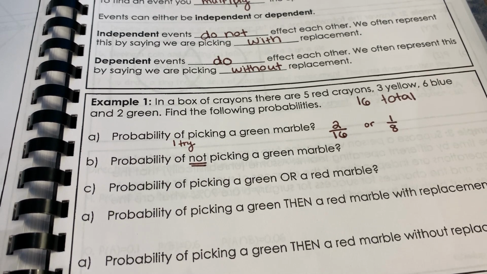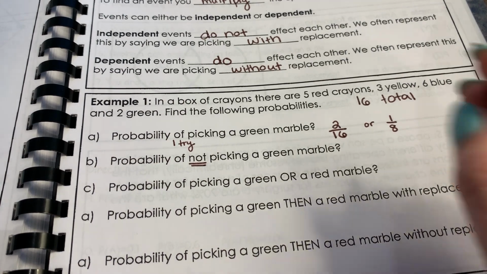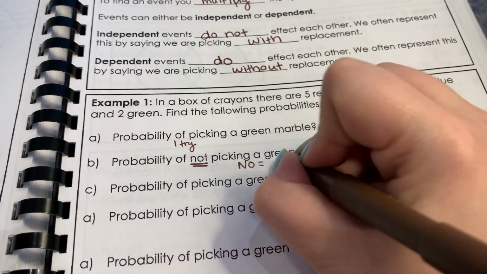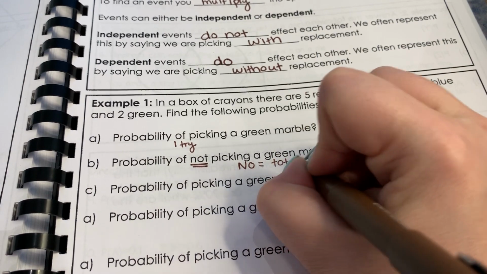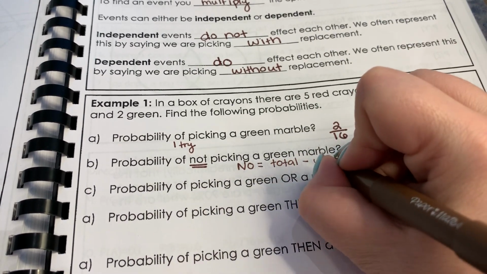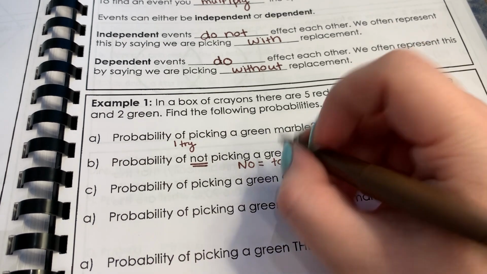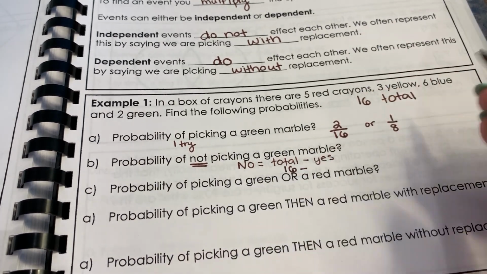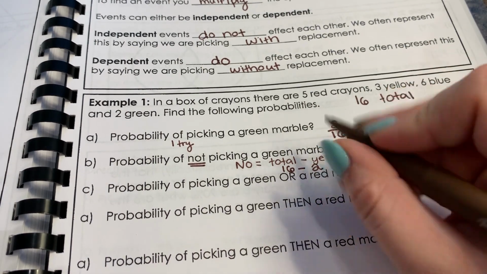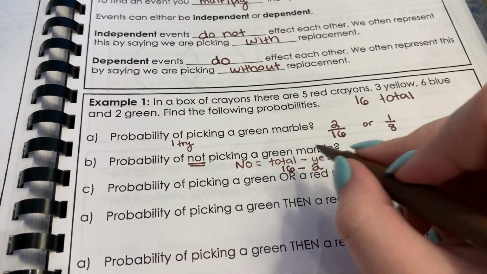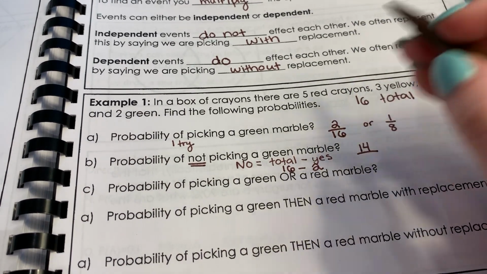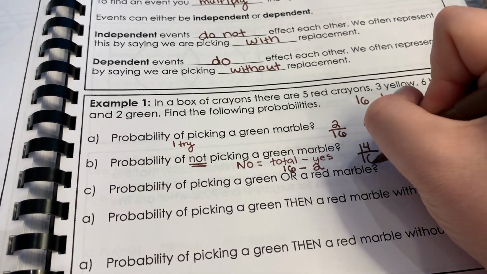Well, in a previous video, we started talking about not. Not is our complement event, and we had a rule. So remember, to find the not, to find the no, you simply take the total and you take away the yes. So in our case, the total amount of marbles we have is 16, and we are going to take away the yes that we found up here. We found 2, so we're going to do 16 minus 2. That gets us there are 14 marbles that are not green out of 16.